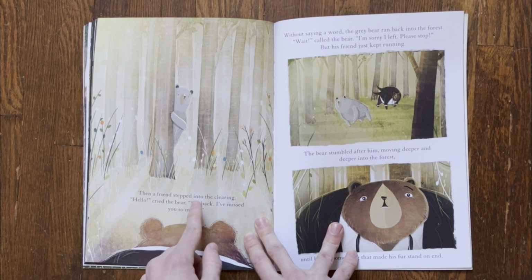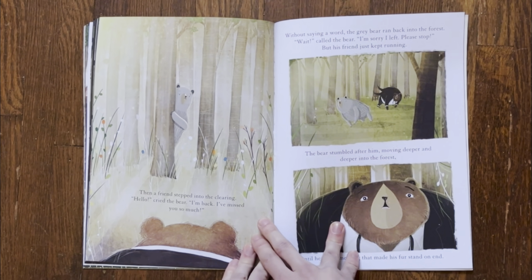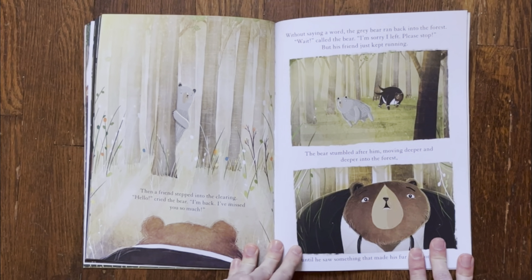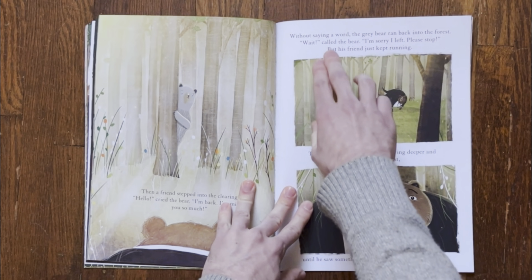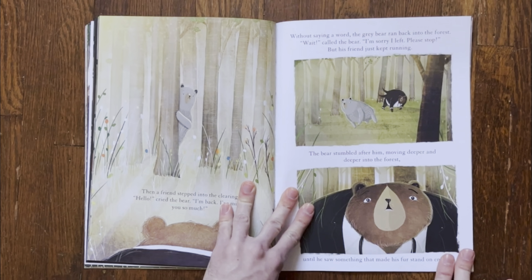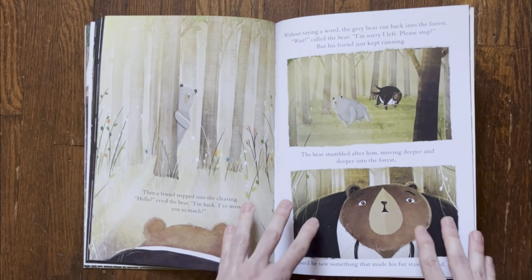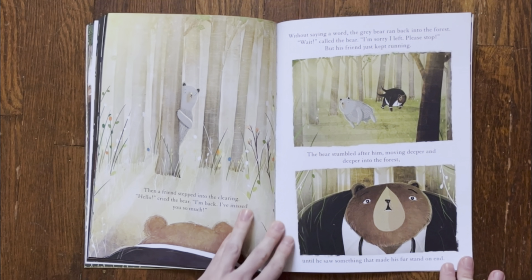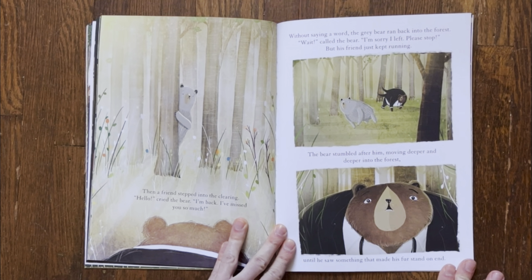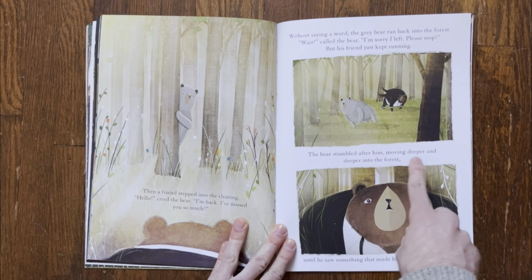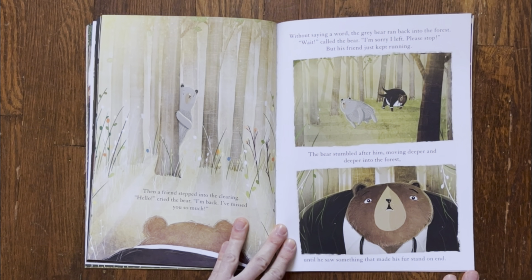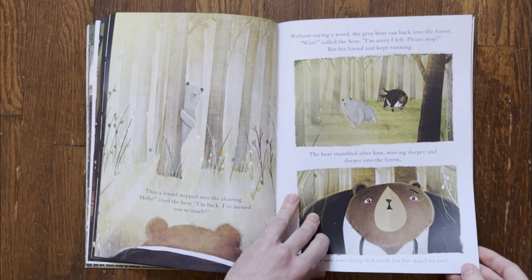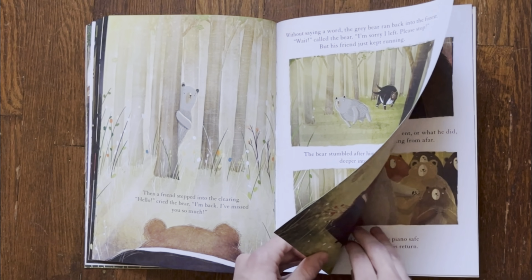Then a friend stepped into the clearing. "Hello!" cried the bear. "I'm back! I've missed you so much!" Without saying a word, the gray bear ran back into the forest. "Wait!" called the bear. "I'm sorry I left. Please stop!" But his friend just kept running. The bear stumbled after him, moving deeper and deeper into the forest, until he saw something that made his fur stand on end.